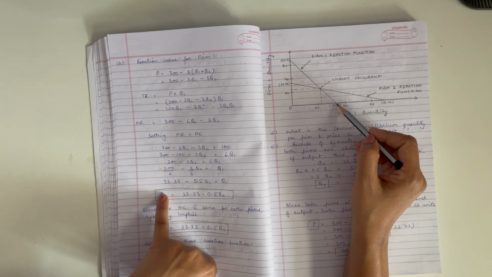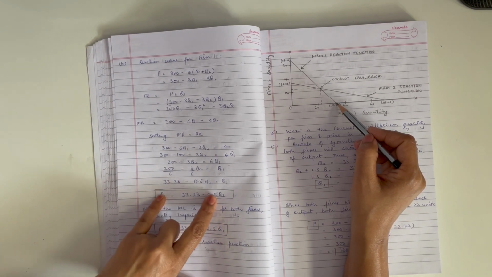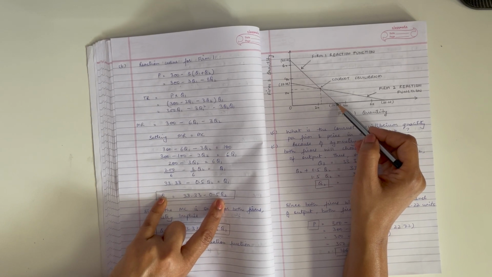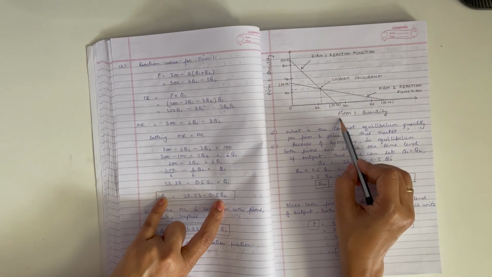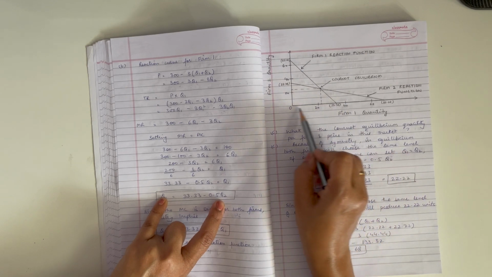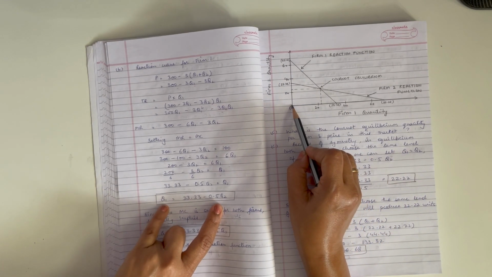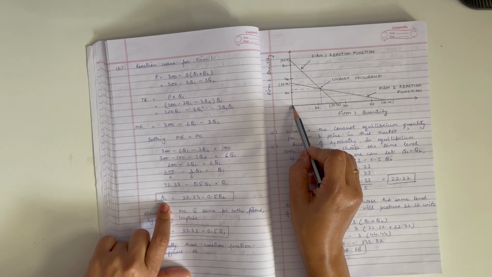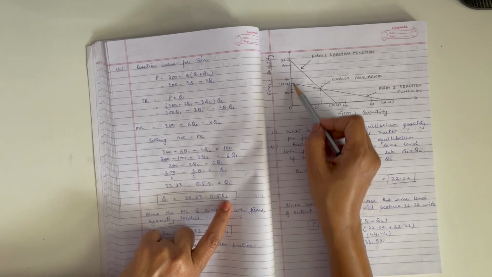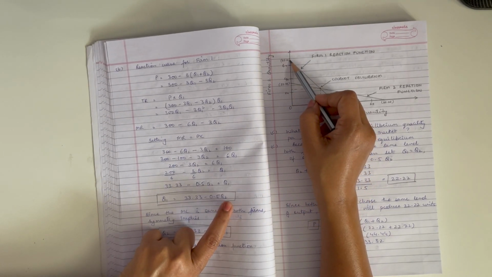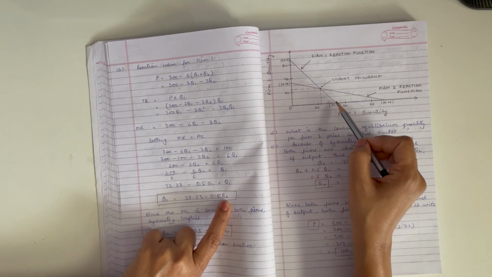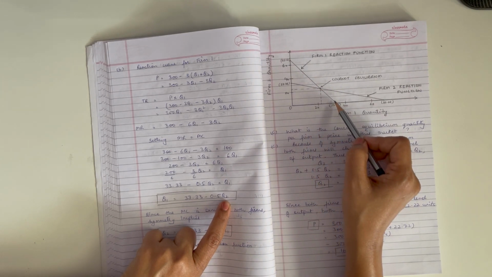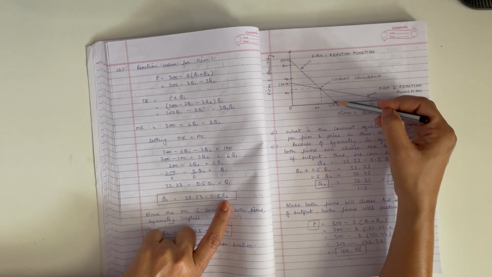If you substitute Q1 as 0, you will get Q2 as 66.66. These two are the intercepts for the reaction curve for firm 1. So you just join these two.